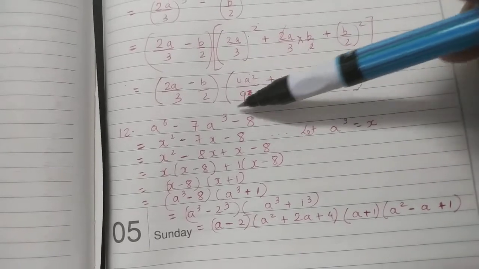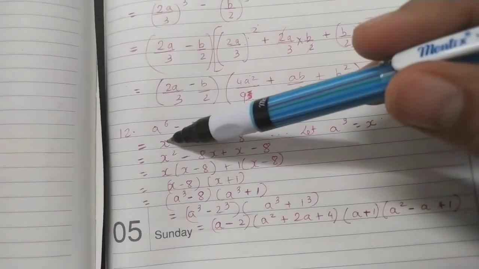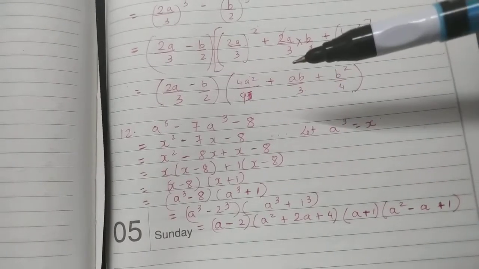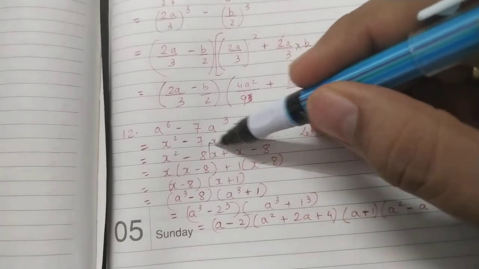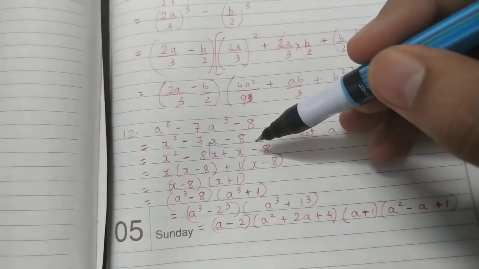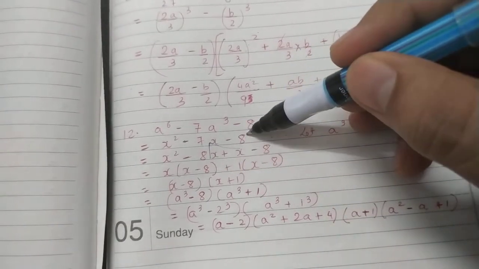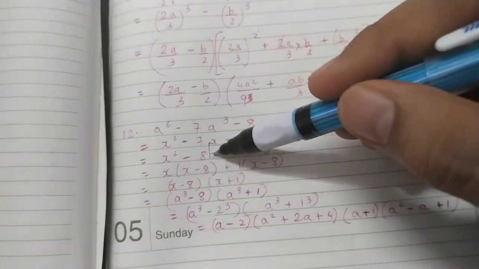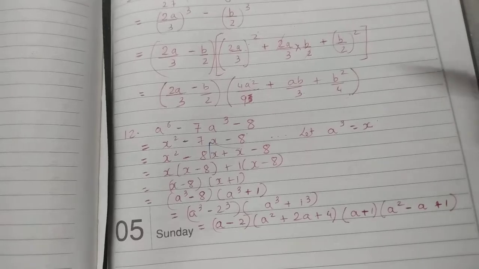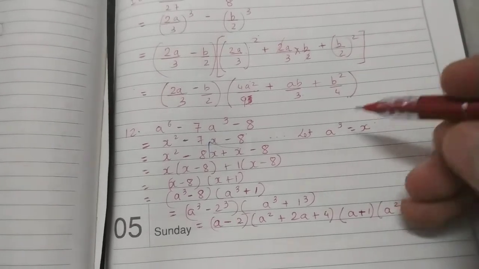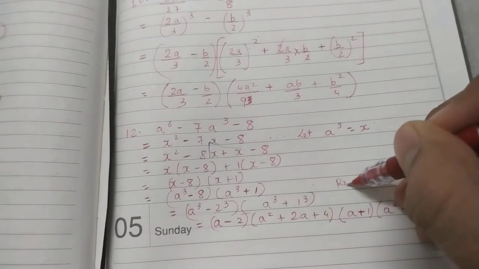The reason why we are doing this is so that it becomes a usual quadratic expression. And now splitting the middle term, 7x has been divided into 8x and 1x, because the multiplication gives us minus 8 anyway. Now remove common brackets, and then right here resubstituting.